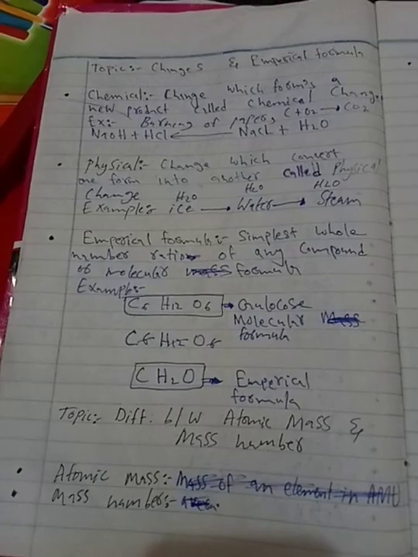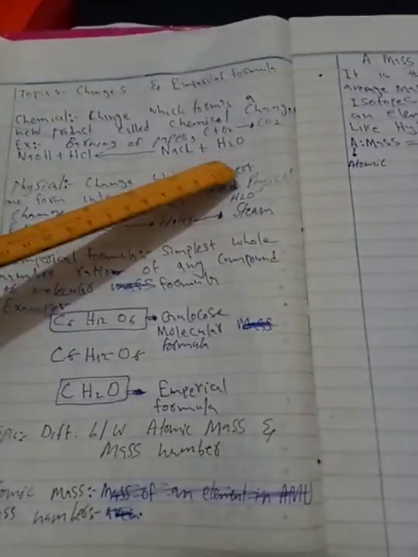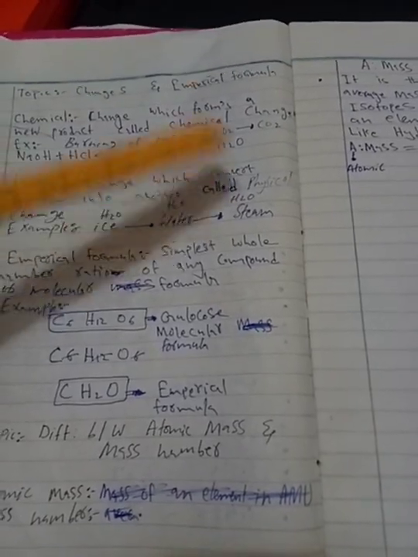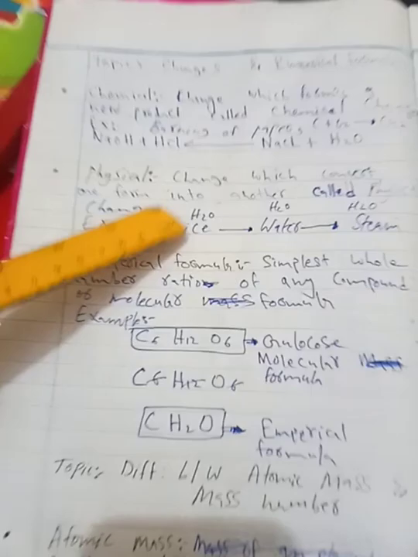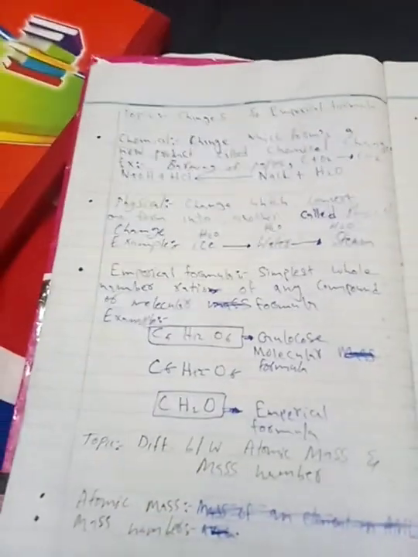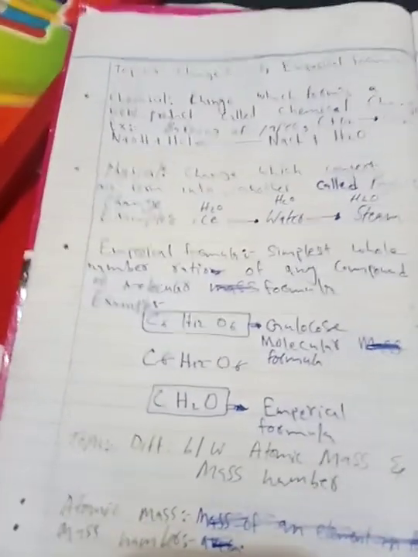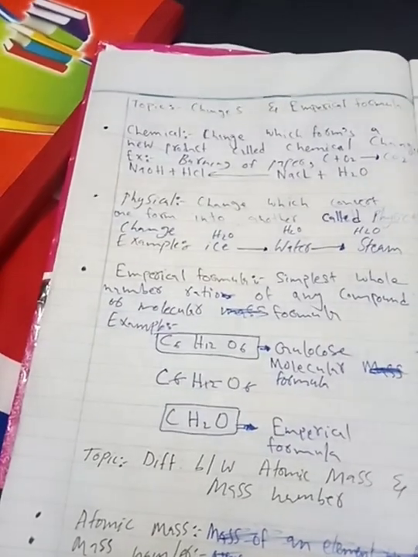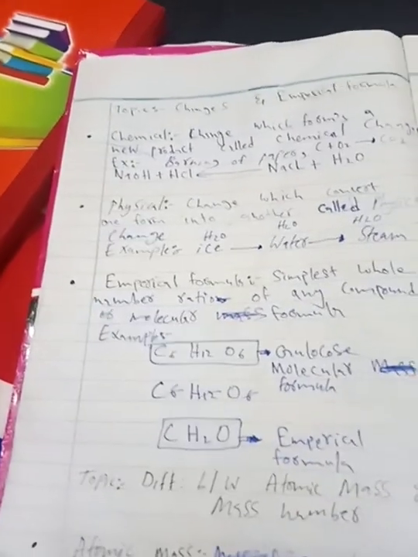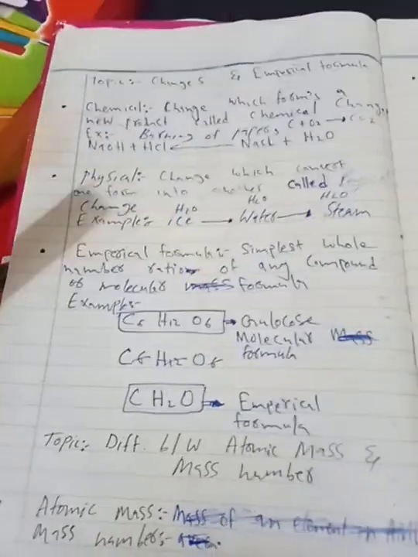And then we have HCl plus NaOH giving H2O plus NaCl. H2O is water, NaCl is a stable salt, HCl is a strong acid, and NaOH is an alkali.